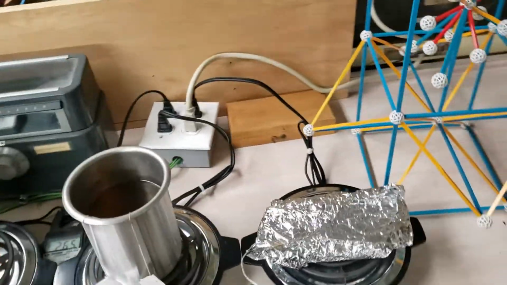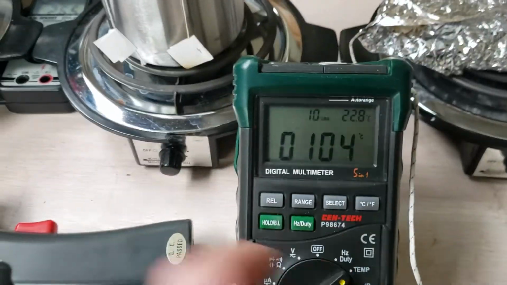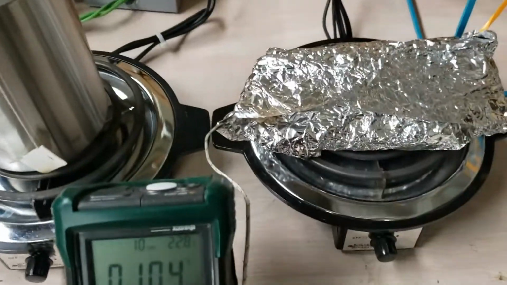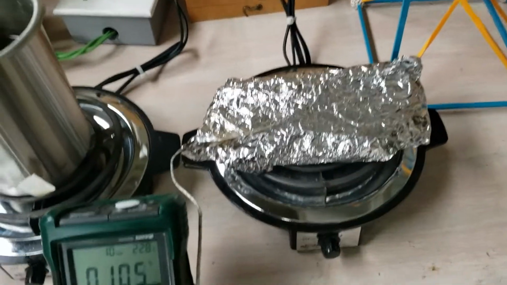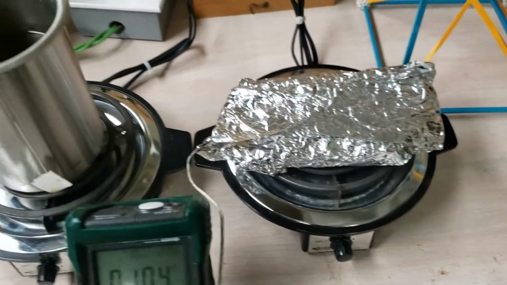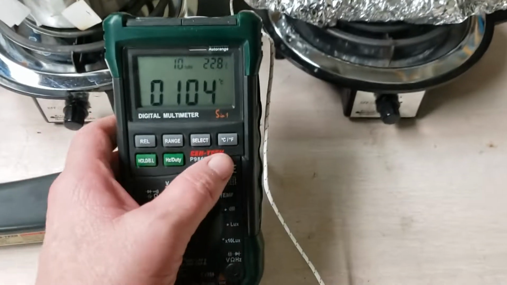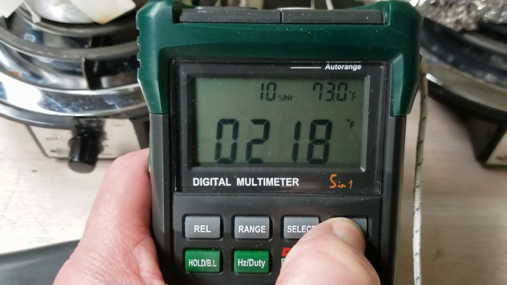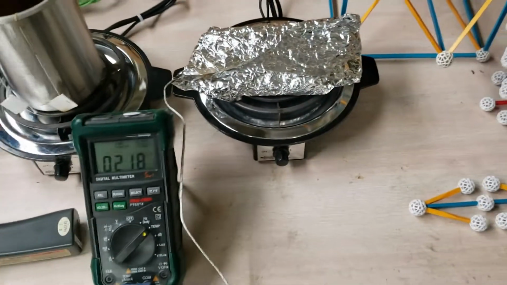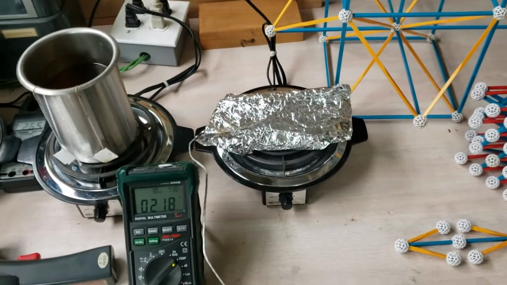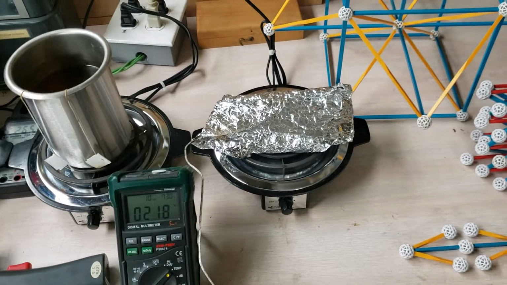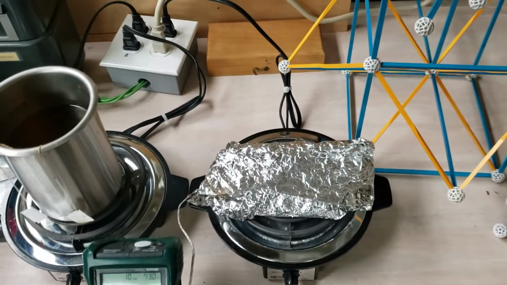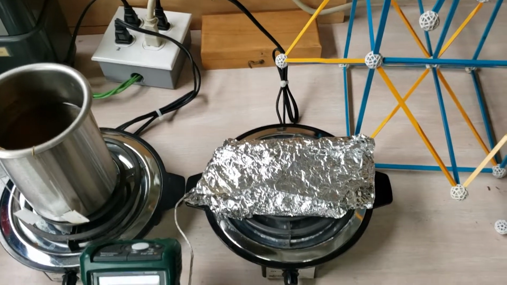Check this out. The temperature sensor is inside of my lunch. It's been sitting there since 12 o'clock. I think it's 10 o'clock now. Okay? The inside is 218 degrees. Hot enough to cook your food, hot enough to kill bacteria, but not hot enough to boil the water.